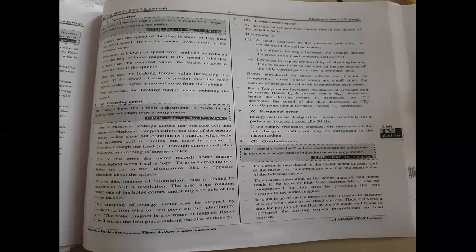To avoid creeping, two holes are cut in the aluminum disc in opposite directions about the spindle. Due to this, the rotation of the aluminum disc is limited to a maximum of half a revolution.